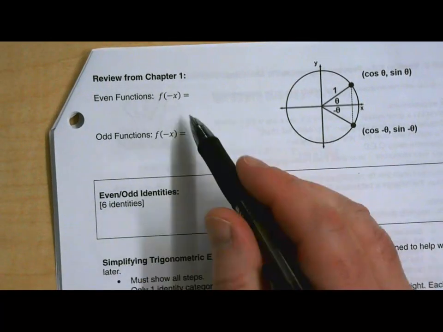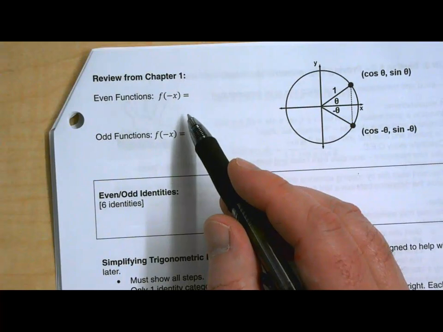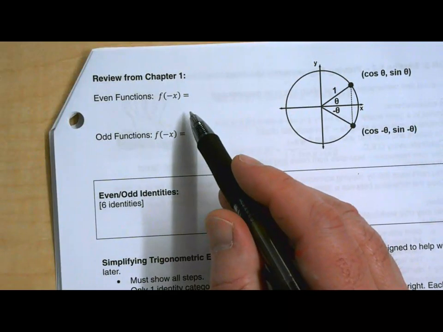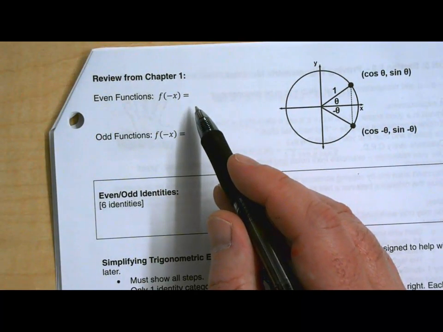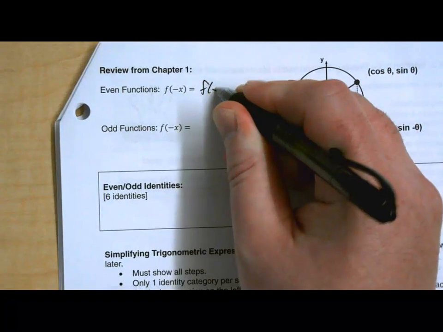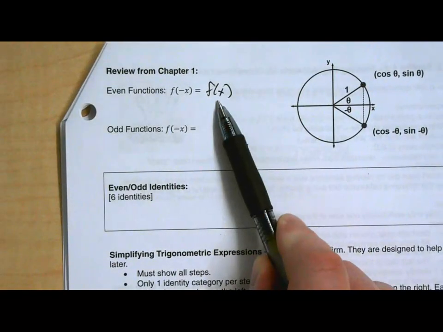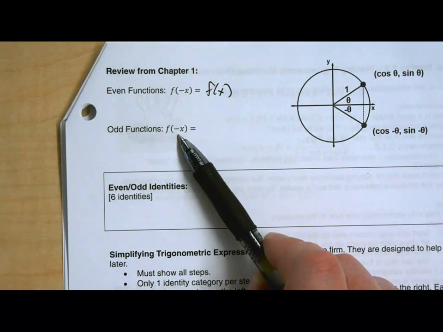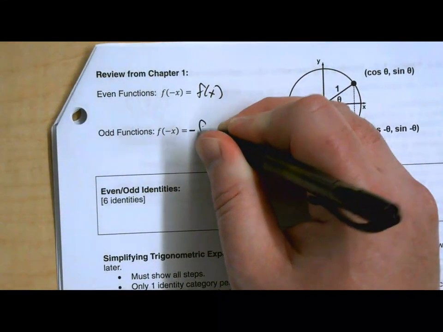Who remembers this one? f of negative x is equal to, say again? Nope. Try again. I was saying nope to negative f of x. That's not right. Just f of x, yes. It's equal to f of x. These are the ones where, if I put a negative version of x in for x, I'm just going to end up getting the exact same function. And then for odd functions, if I put a negative in for x, I'm going to get the opposite, the negative of f of x.